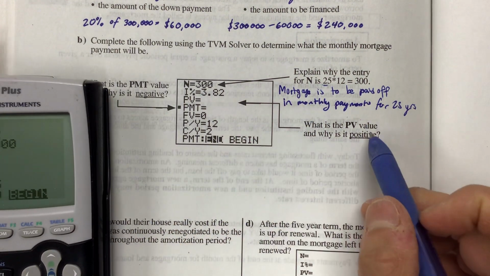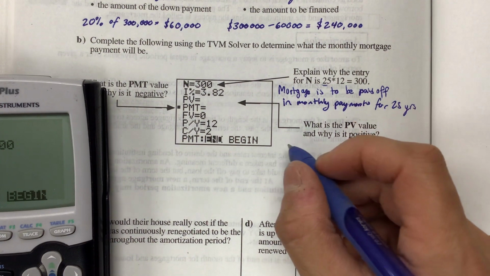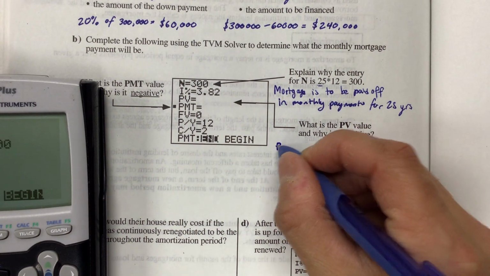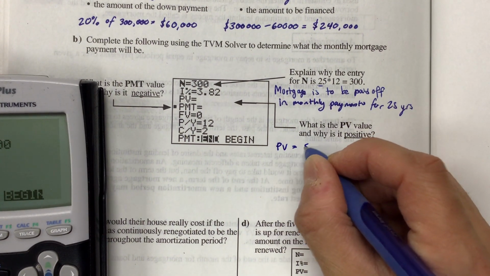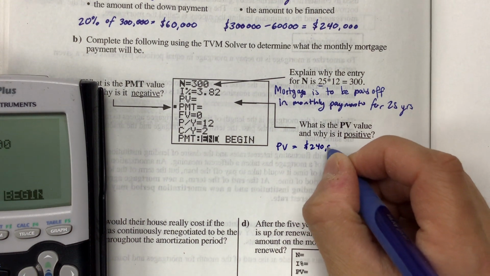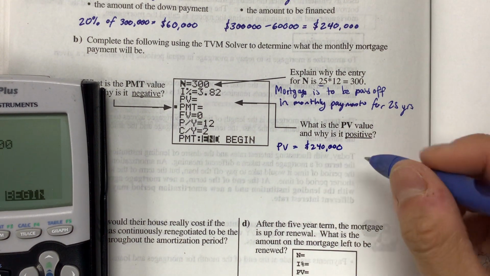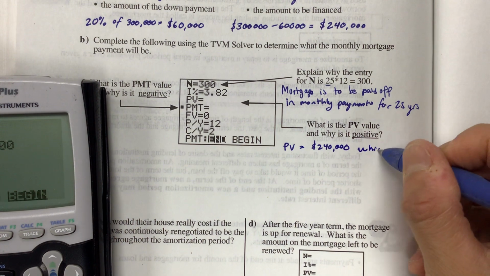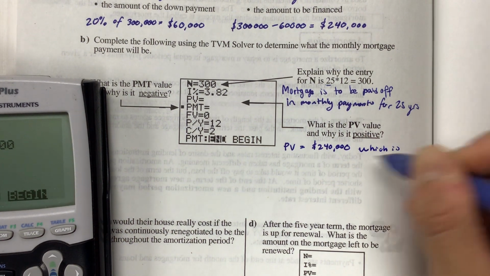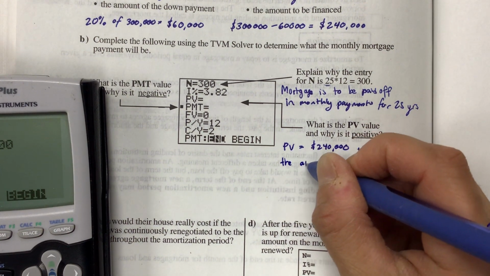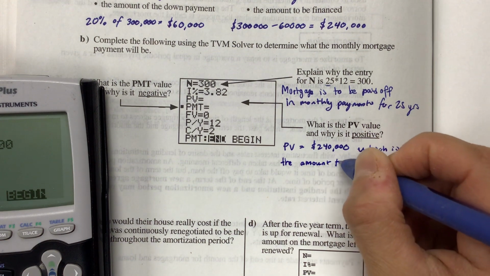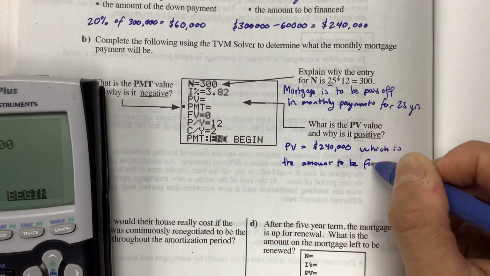And what is the PV value? Oh, we already inputted that. So PV is equal to $240,000, which is the amount to be financed.